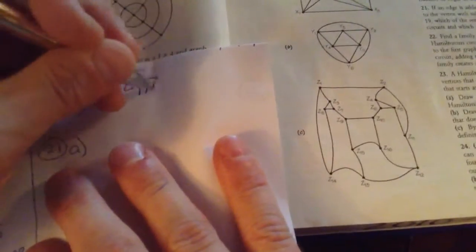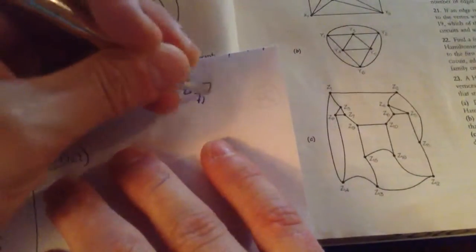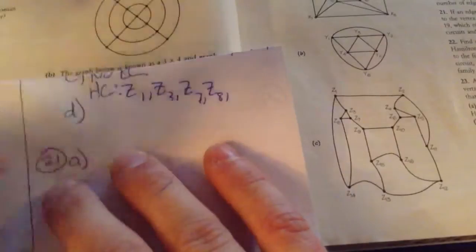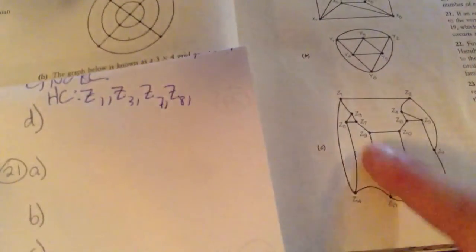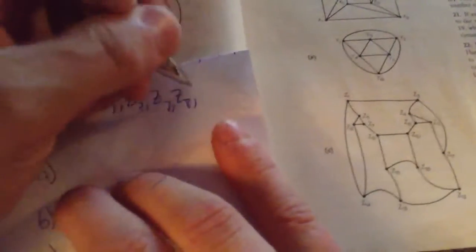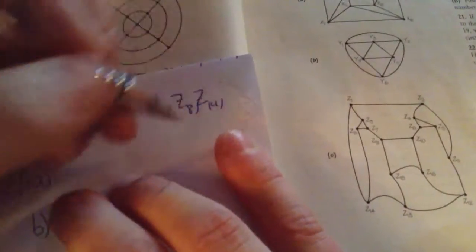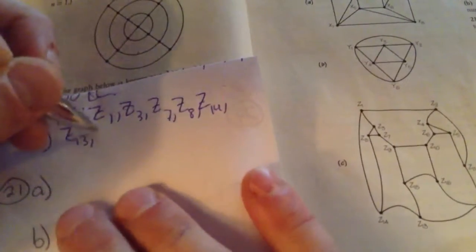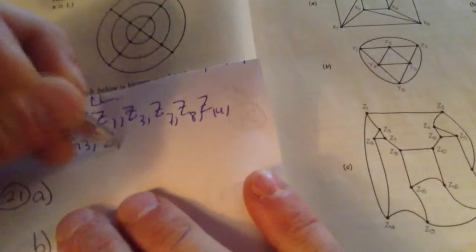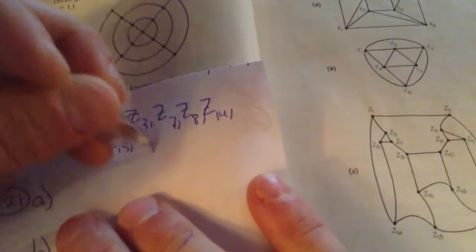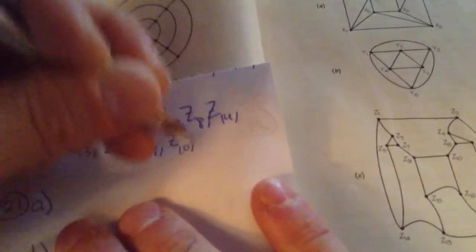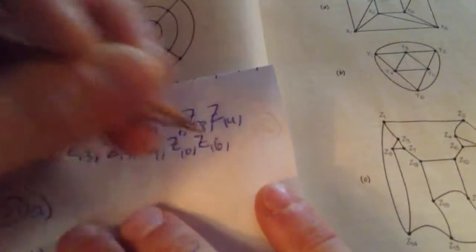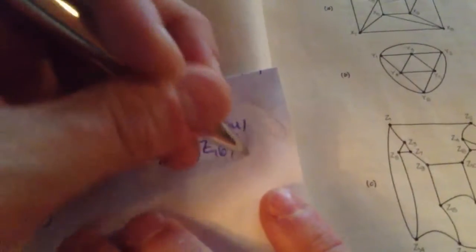Z1, Z3, Z7, Z8, then Z14, Z13, into the squarish thing, Z15, Z9, Z10, Z16, Z12.